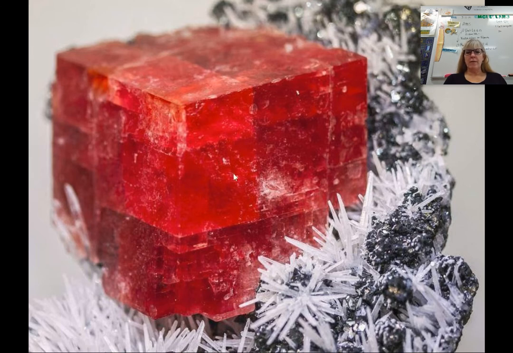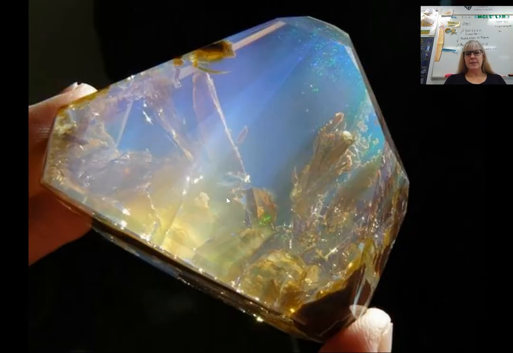It's a beautiful cherry red color, and you can see the lines through here. If I hit this with a hammer, it will break in cubes. And next, when we get back from spring break, we'll be talking about the physical properties of minerals and how to identify minerals. And the fact that it breaks in these cubes would be one of the identifying properties of rhodochrosite.